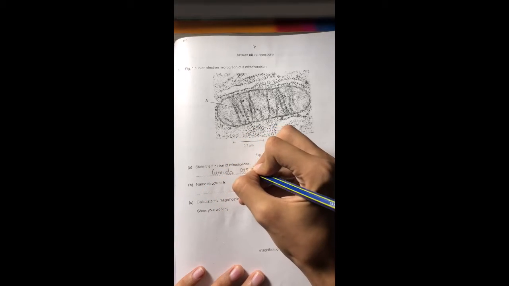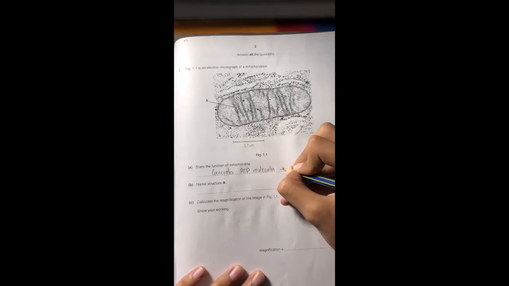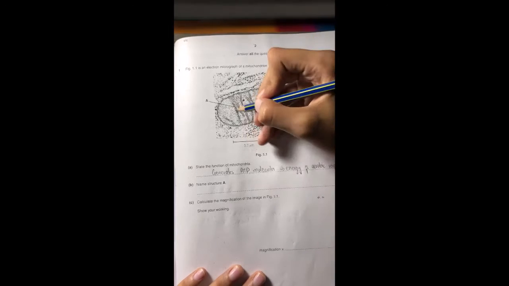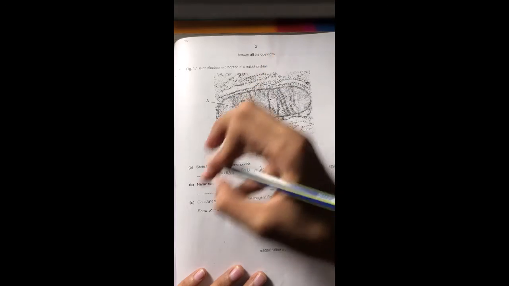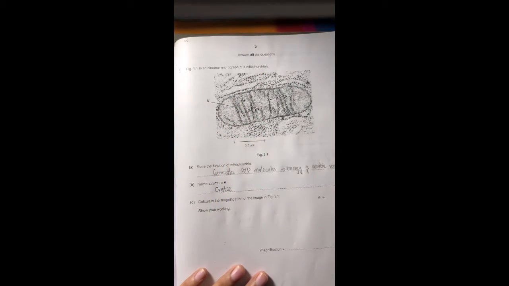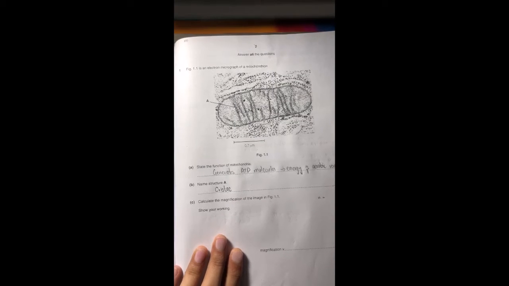molecules for energy or aerobic respiration. Name the structure A. Now the structure A is the cristae of the mitochondria. Cristae. Okay, C. Calculate the magnification of the image in figure 1.1.